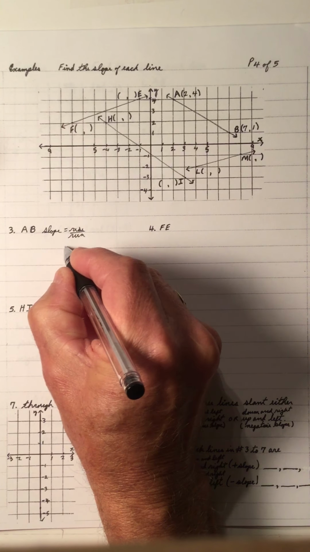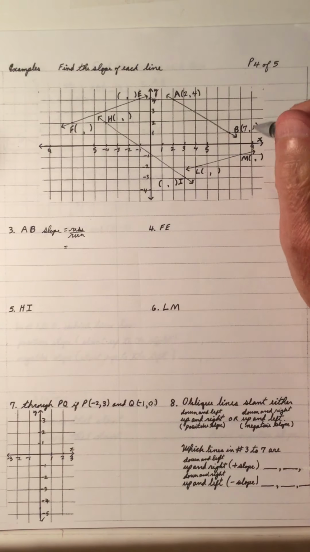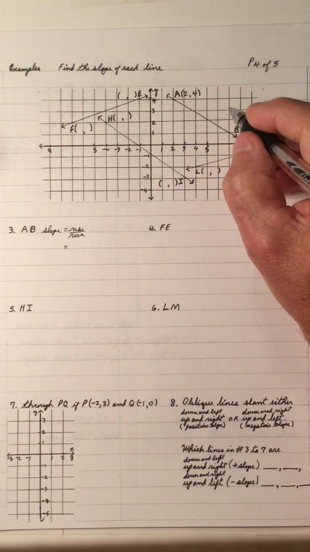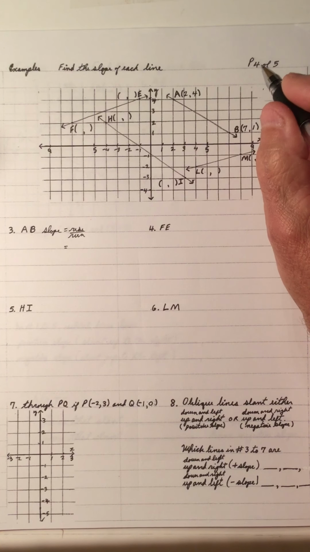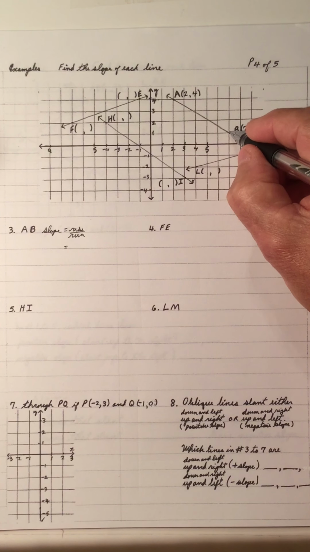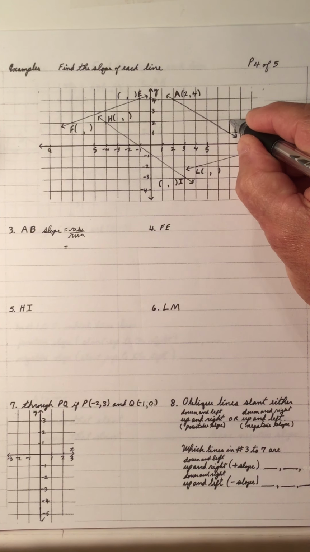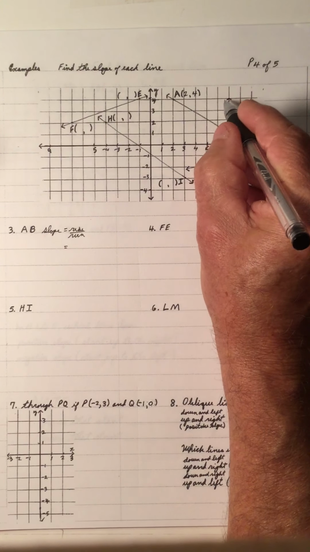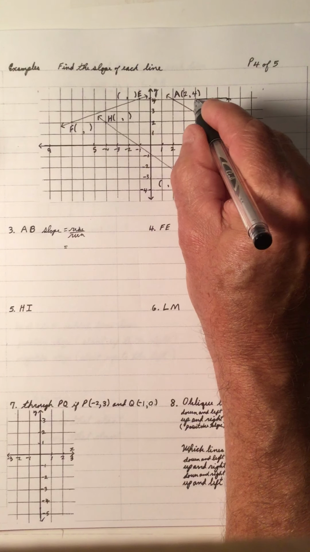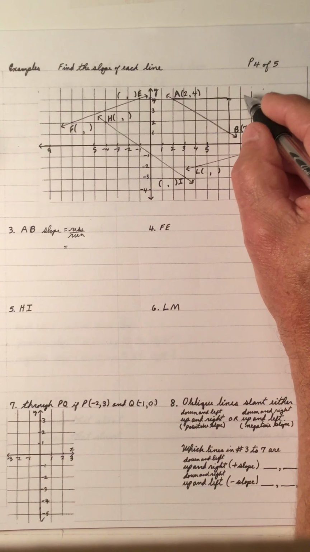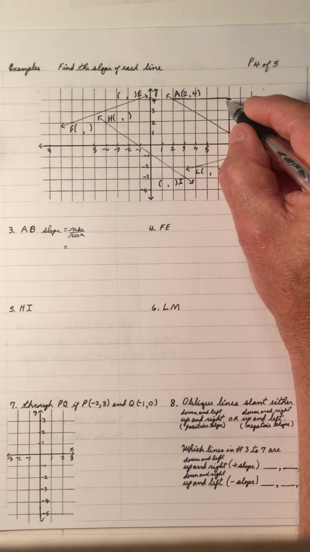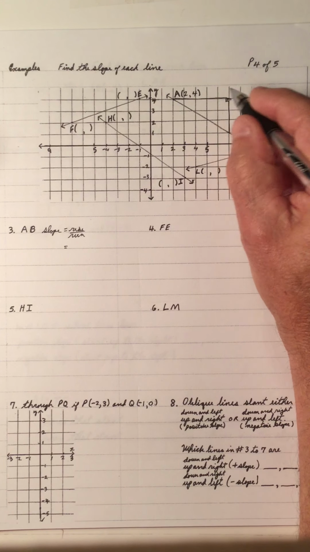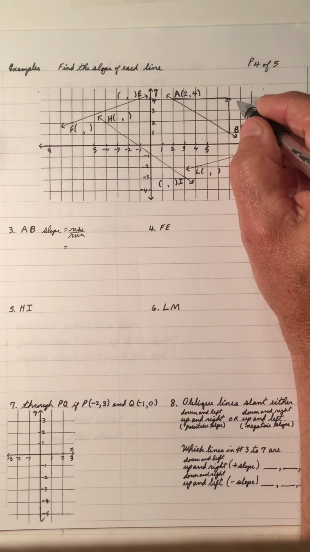So what we do, again, I like to rise all the time, and then I go left or right. So what I'm going to do, I will go from B up to here, and then I will run. Notice when I do this, I'm forming a right angle. All the ones we did, we form a right angle in relation to the rise and the run. We form a right triangle.